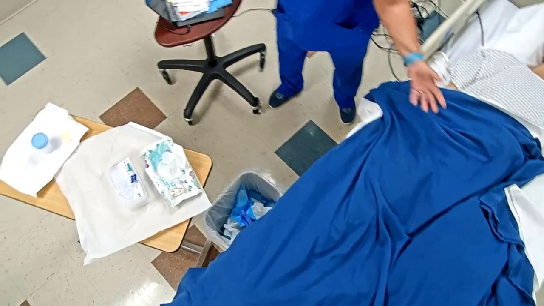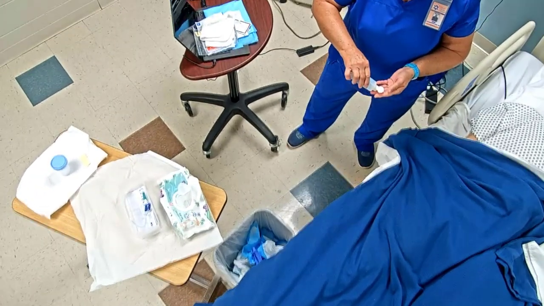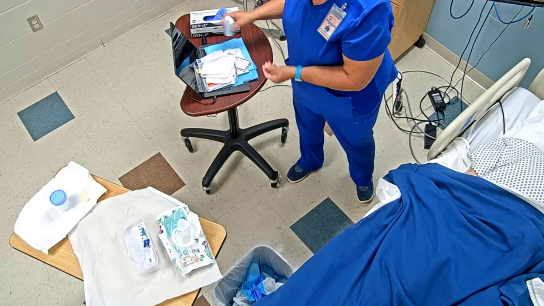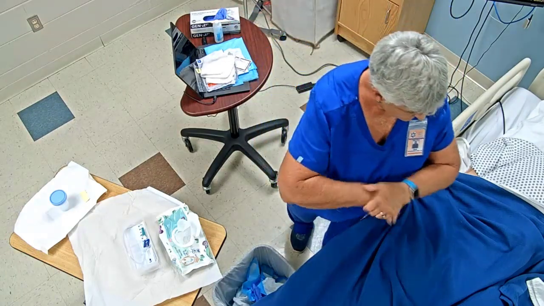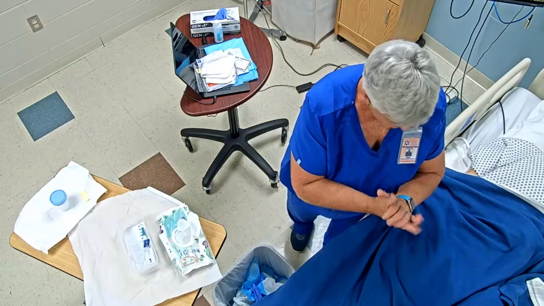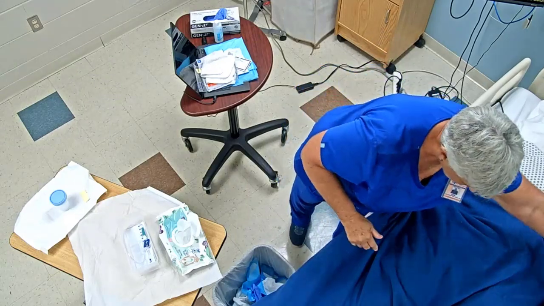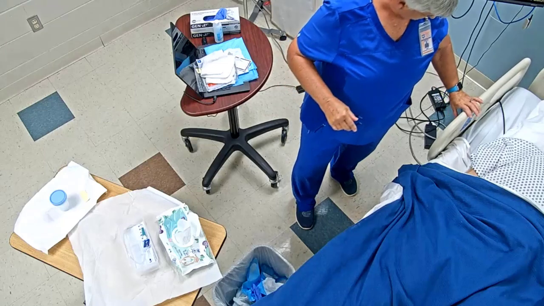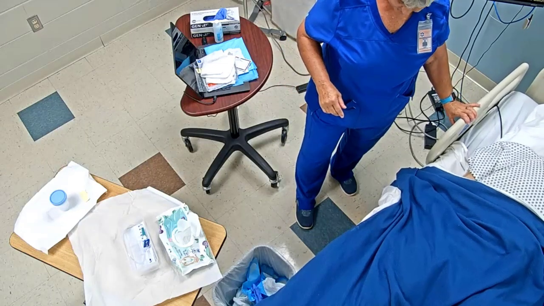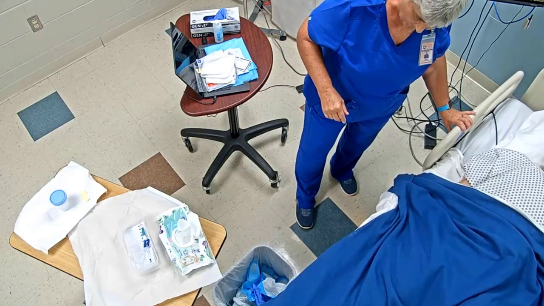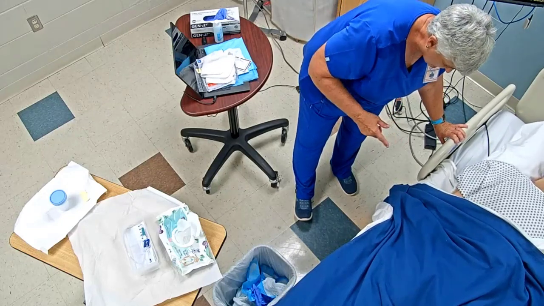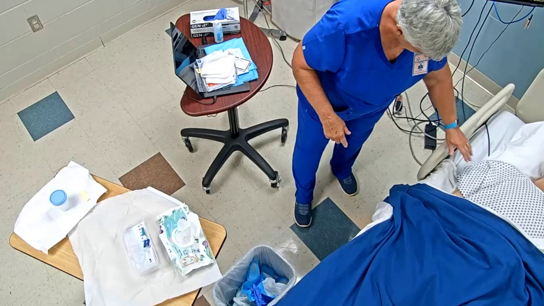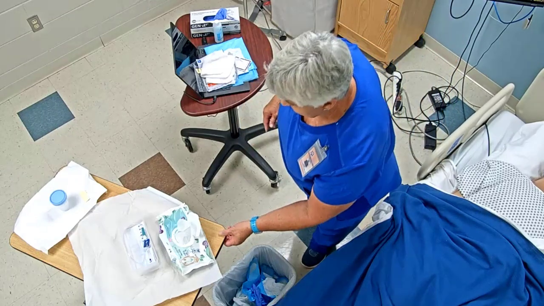If you felt like you needed to clean or change gloves between, but we were good with doing that. All right, I'm going to go ahead and get my bed back down. So my two side rails are up, bed's lowest, wheels are locked, my call light's within reach, okay?